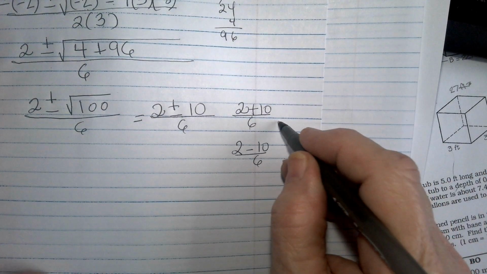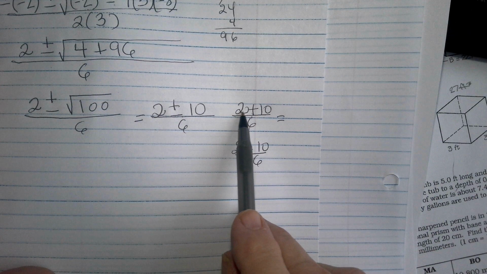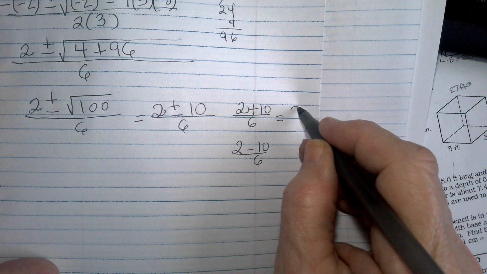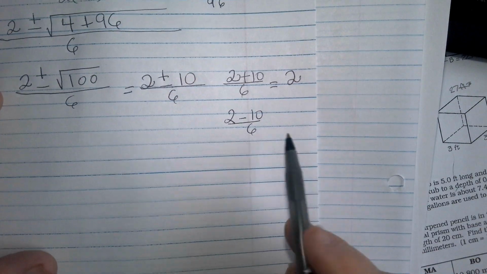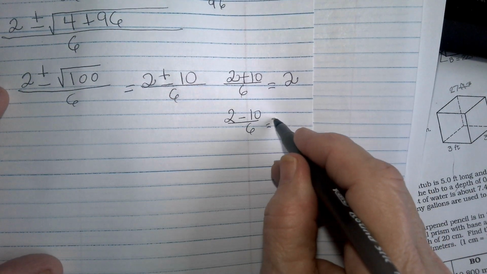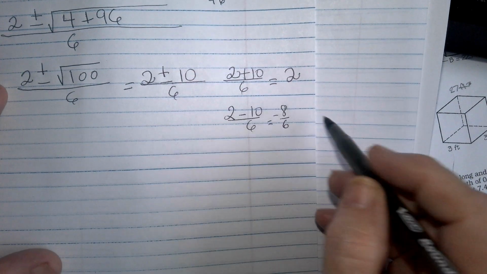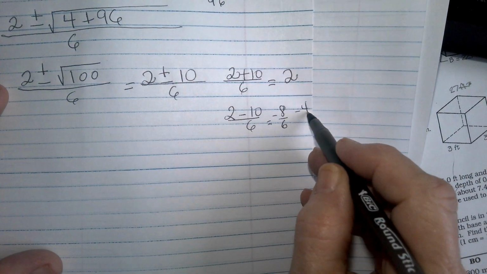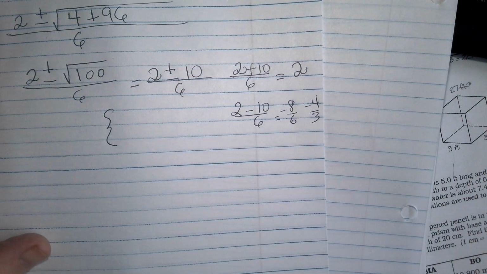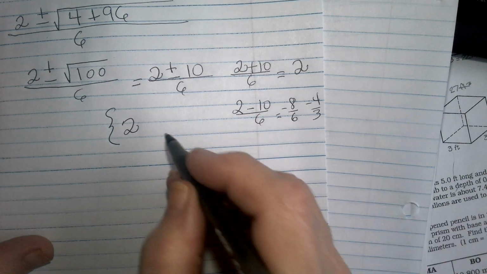And so who thinks they know that first answer? Very good. 12 divided by 6 is 2. And this one's going to be a negative 8 over 6, which reduces to a negative 4 over 3. And I'm hoping, it's been like a million years since I've done these. I'm hoping this is it.